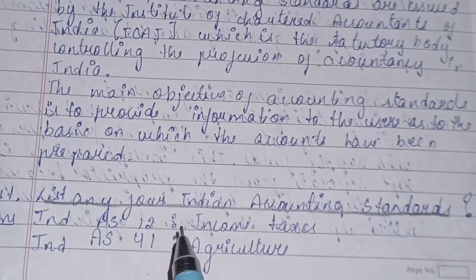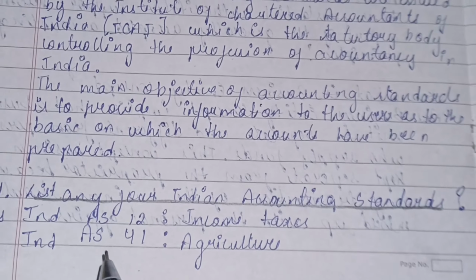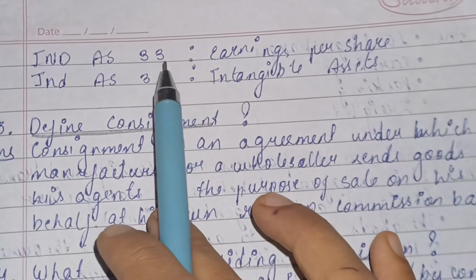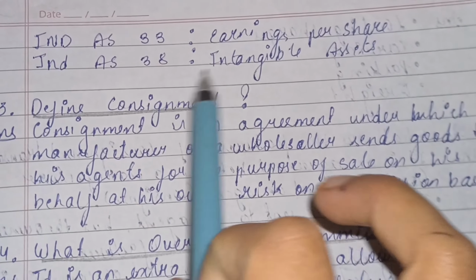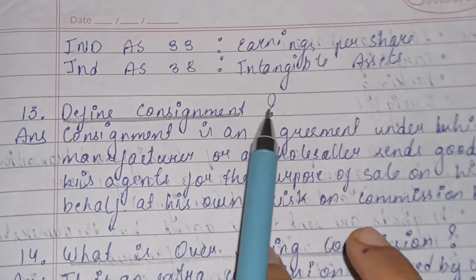Ind AS 12 income tax, Ind AS 41 agriculture, Ind AS 33 earnings per share, Ind AS 38 intangible assets. We can take any of them.